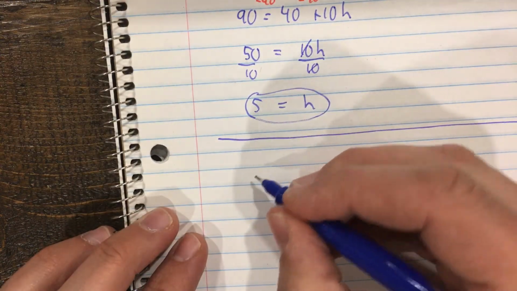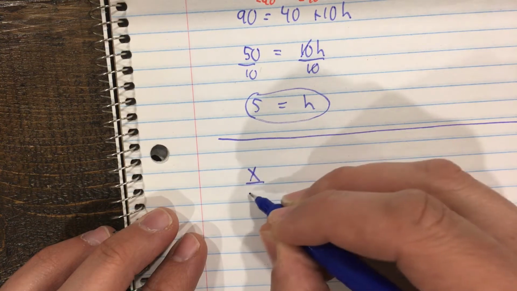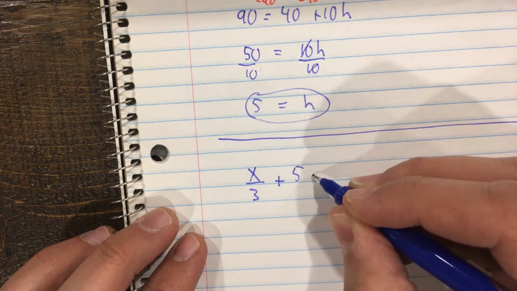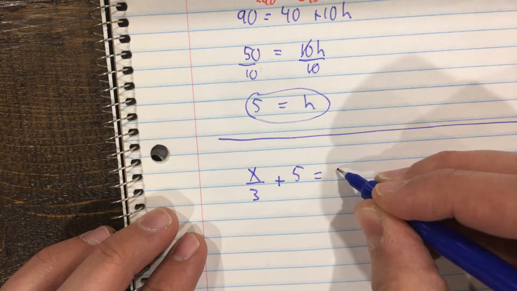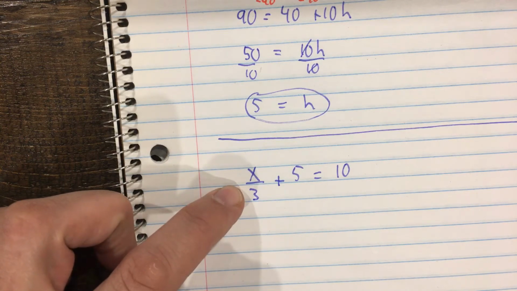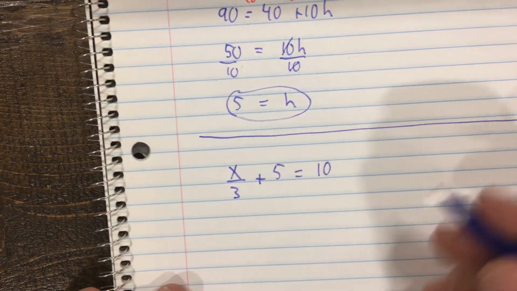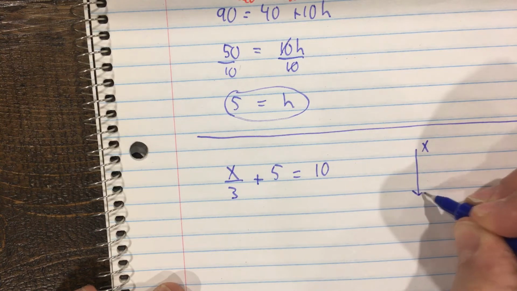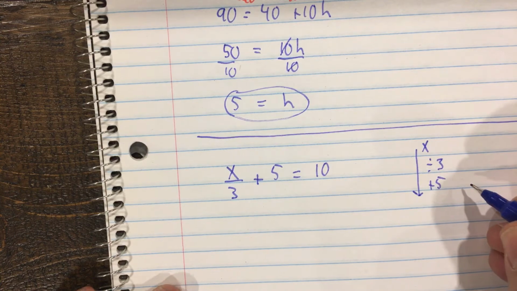Let's say we had x divided by 3 plus 5 is equal to 10. So now I have x divided by 3 plus 5 is equal to 10. You can look at it this way. What's happening to my x? Well, it's being divided by 3, and then we're adding 5 to it.